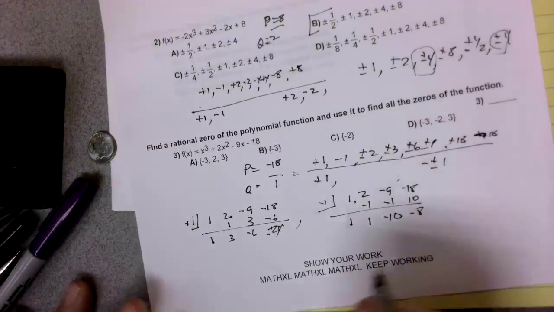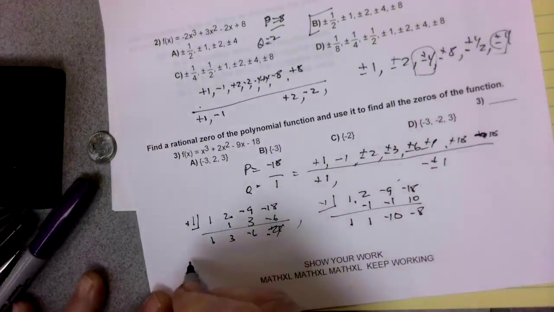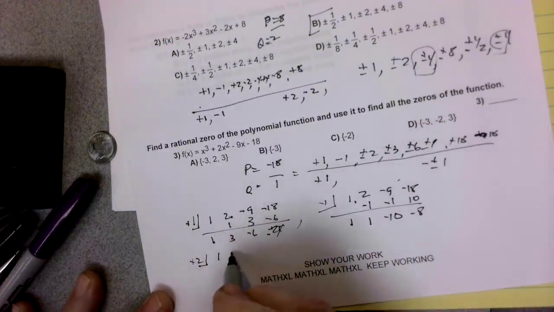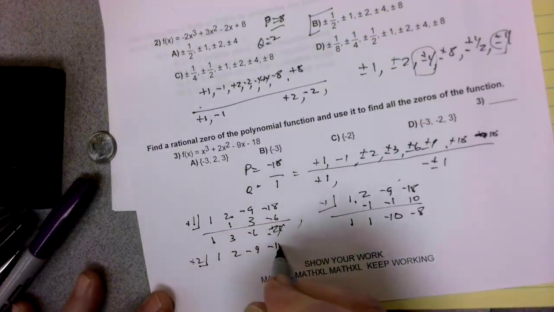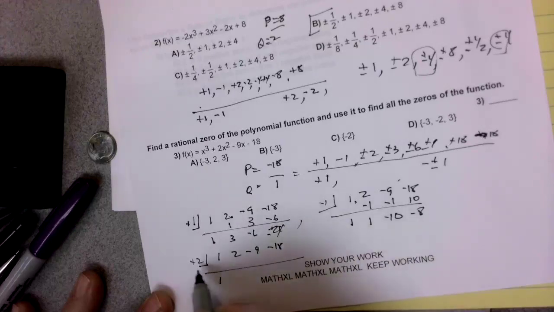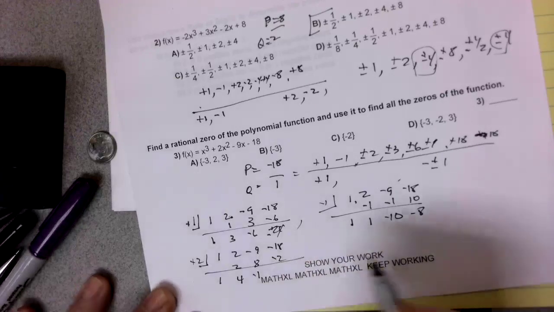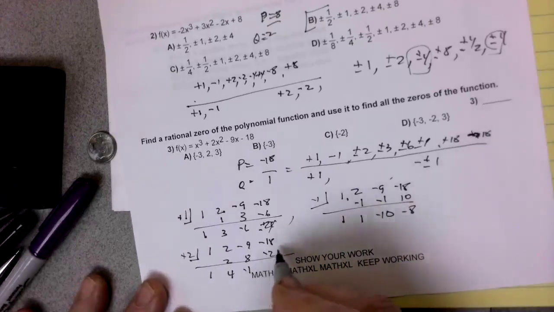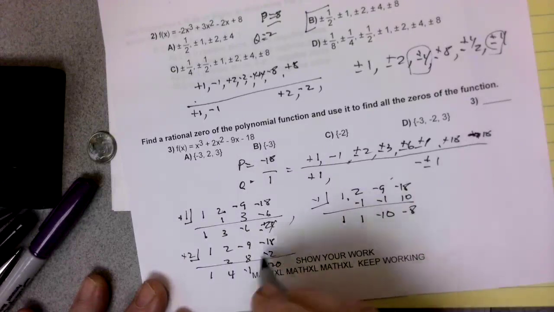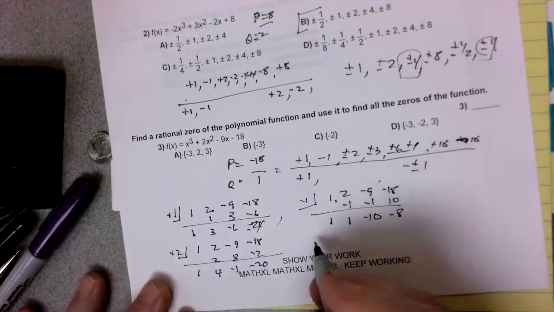Okay, let's try 2. Let's just try plus 2. And here we go again. 1, 2, minus 9, minus 18. Bring it down. 2 times 1 is 2. 2 and 2 is 4. 2 times 4 is 8. Minus 9 and a plus 8 is minus 1. And that's minus 2. These are all remainders that are not 0. I'm looking for the one that's got a remainder of 0. Let's try minus 2.